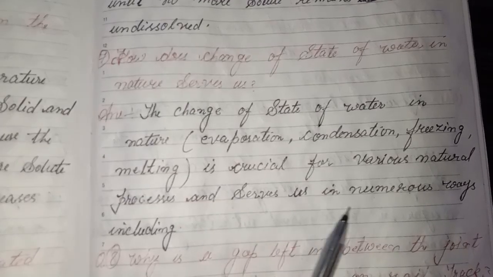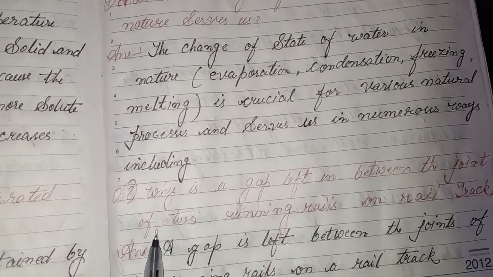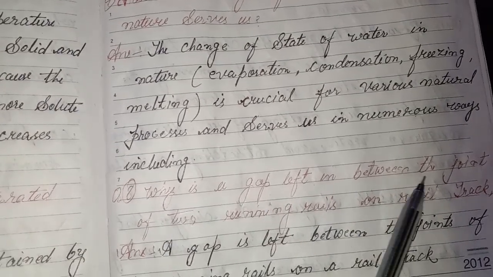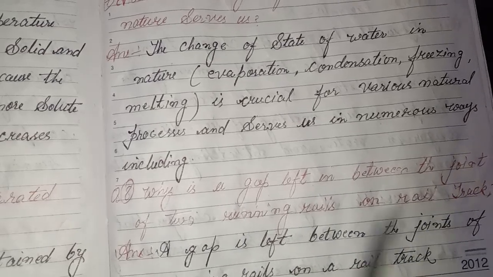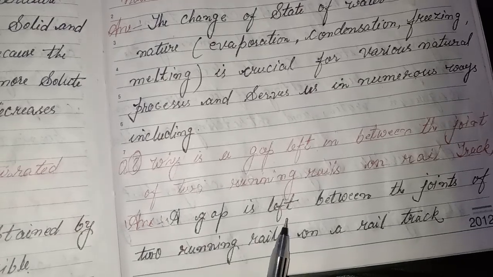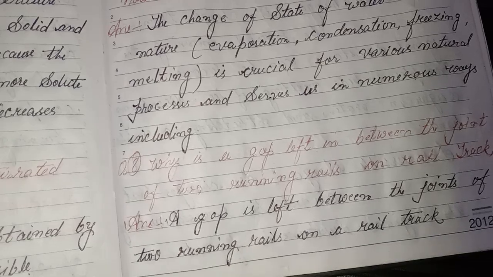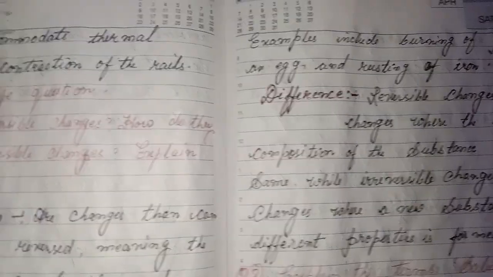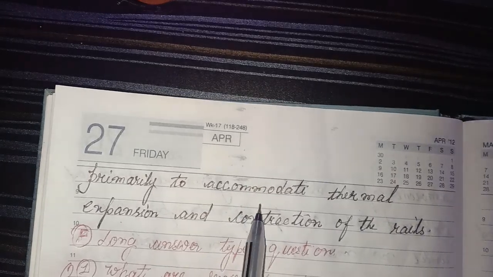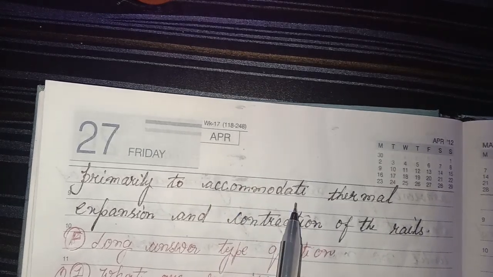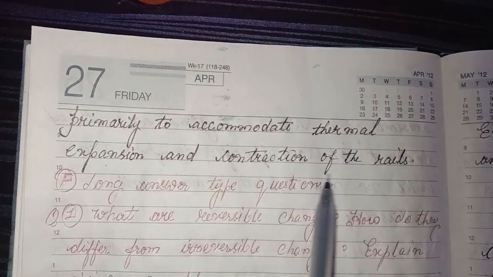and serve us in numerous ways, including: 8. Why is the gap left in between the joint of two running rails on rail track? Answer: a gap is left between the joint of two running rails on a rail track primarily to accommodate thermal expansion and contraction of the rail.